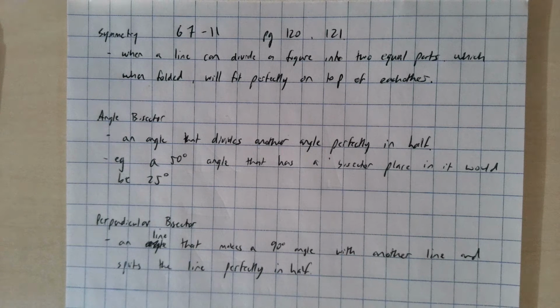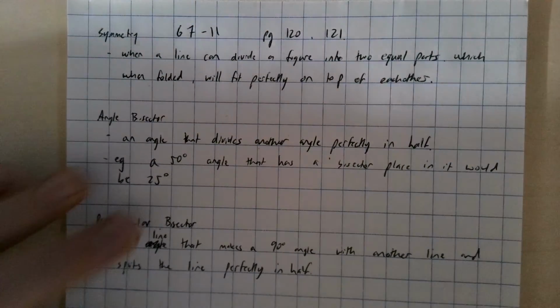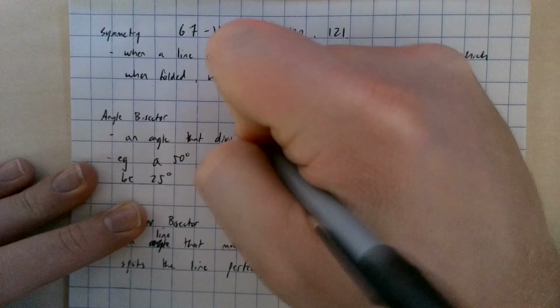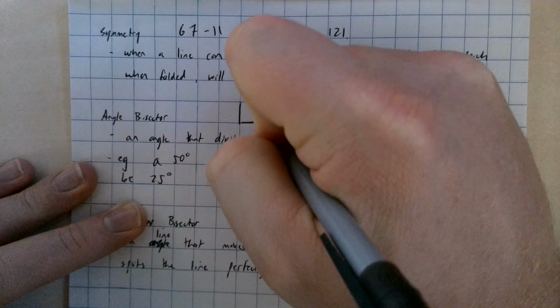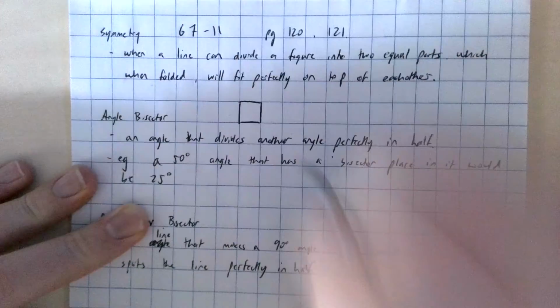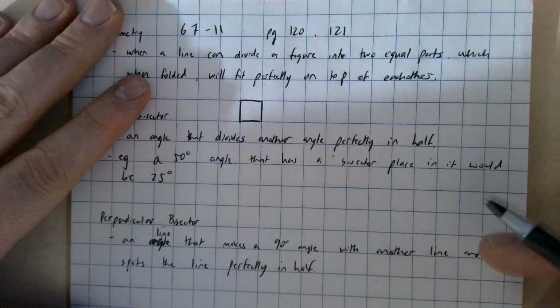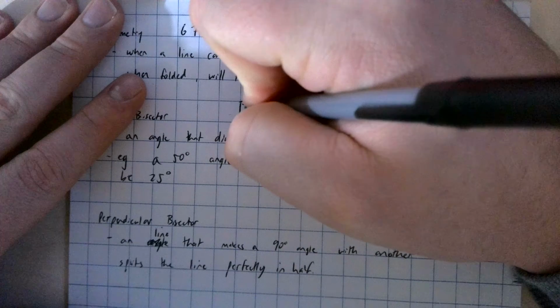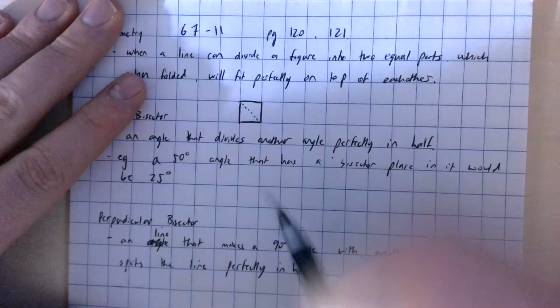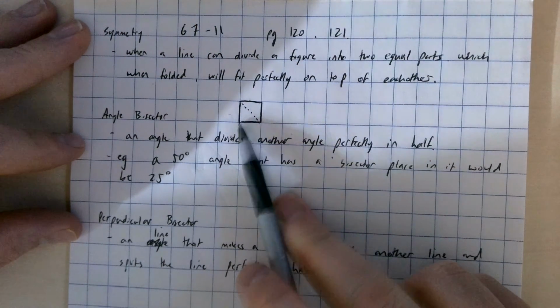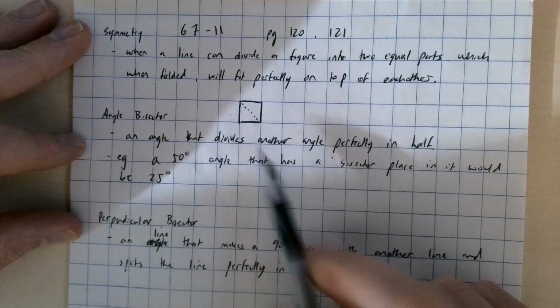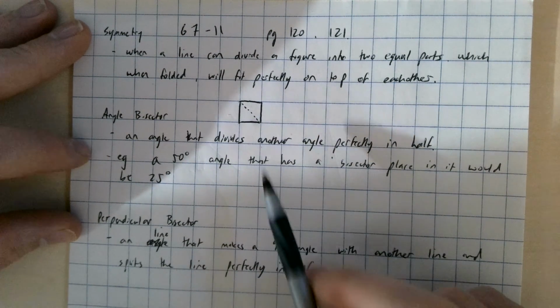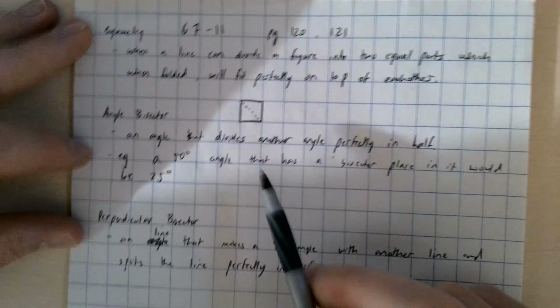Symmetry is something you're likely very familiar with. But if we were to draw a very simple shape that demonstrates symmetry, it is usually a square. It's an easy one. There are lots of lines of symmetry on a square. But for this one, let's say that we could draw a dotted line along here. And if I were to fold along this line, the two shapes would fit perfectly on top of each other. And that would mean that there is symmetry, and that is a line of symmetry.